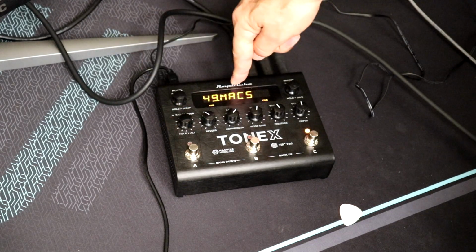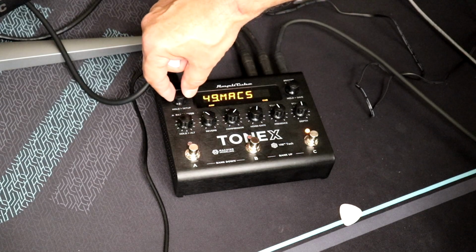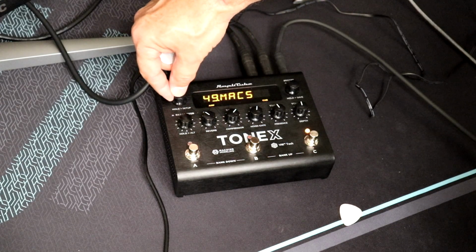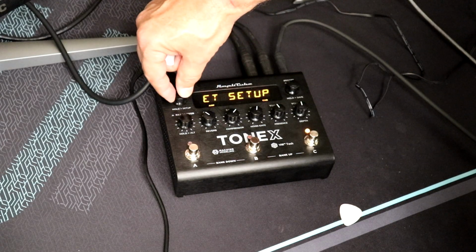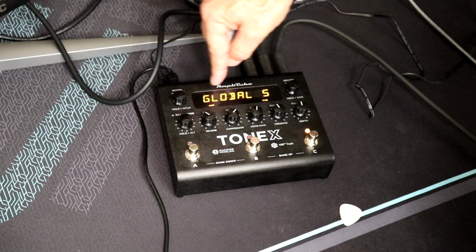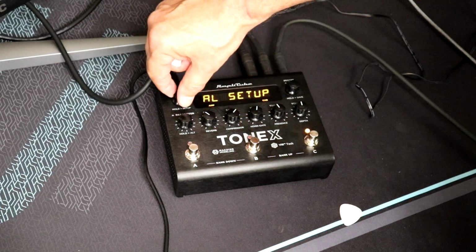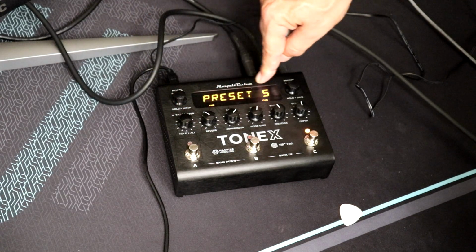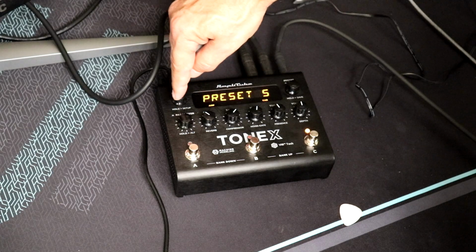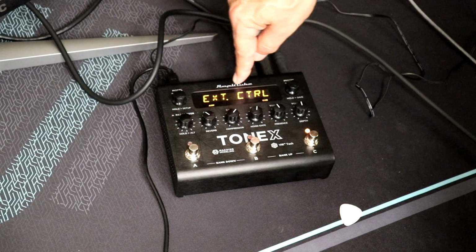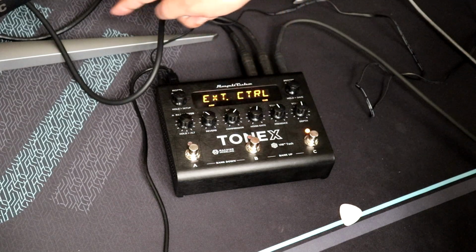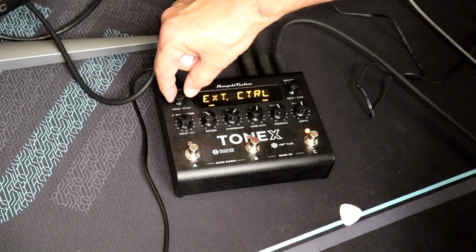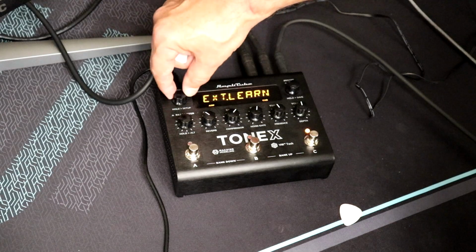Now if we hit it and hold it down, we see presets. And then we see global. So these are our global settings. We'll go down to the preset, cabinet 5. We hit that, and now we're on external cabinet. This is our external out. Remember we had that pedal that would plug in the back? This is how we would program that pedal right in here.